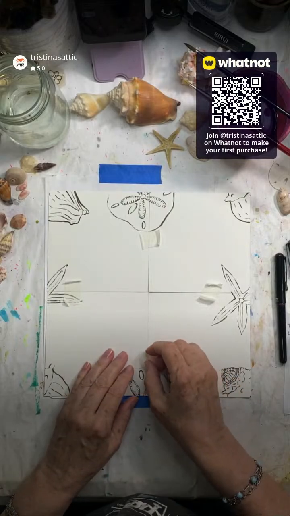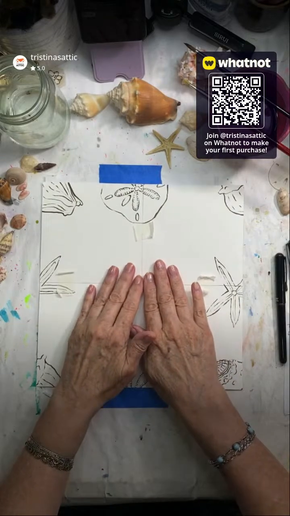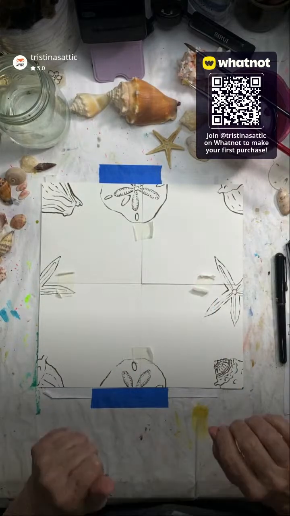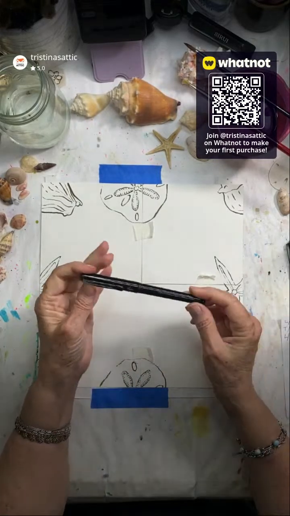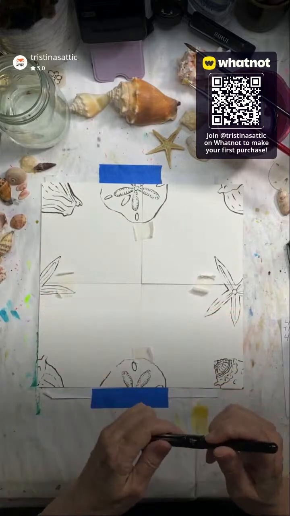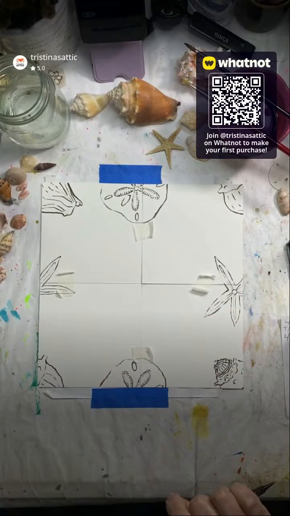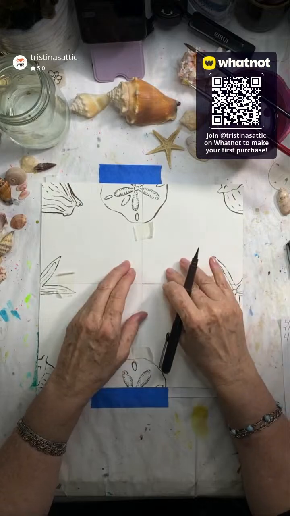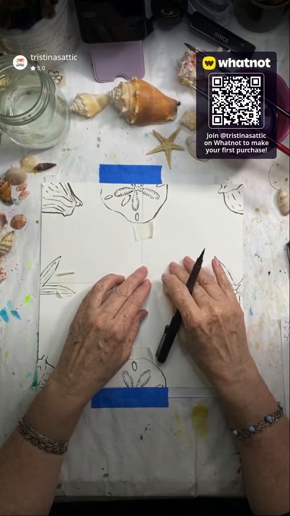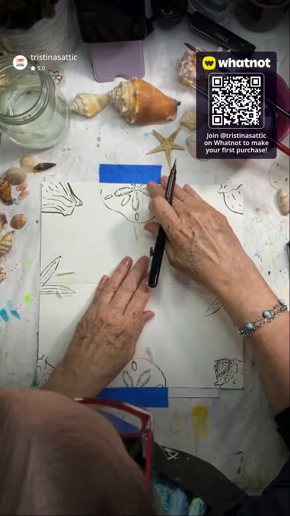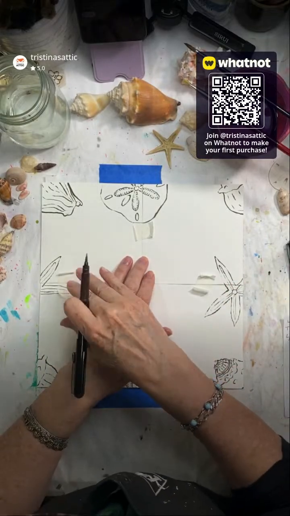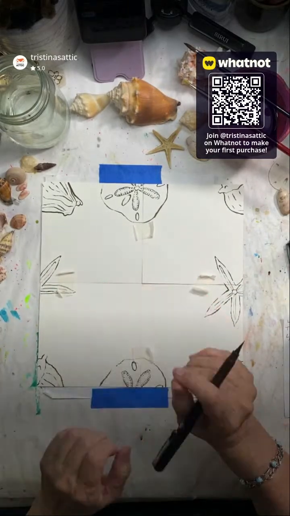So that was, again, the left to right, and we've got our last center to do. I'm using the sepia Pentel Pocket Brush pen. Okay, so now, these are not quite touching, but you know what? Everything else is pretty much where it needs to be. So we're going to go with it.